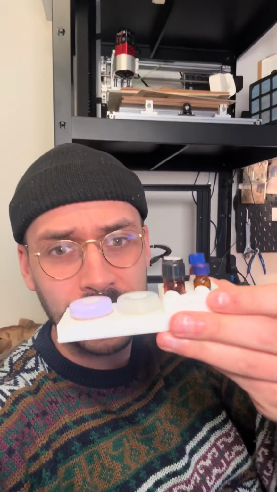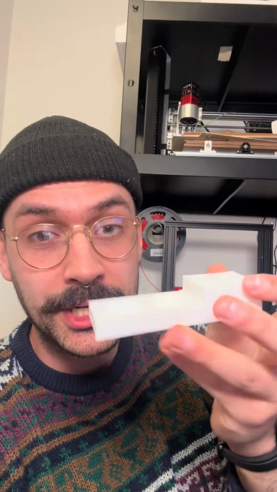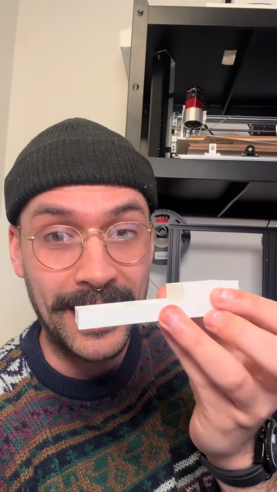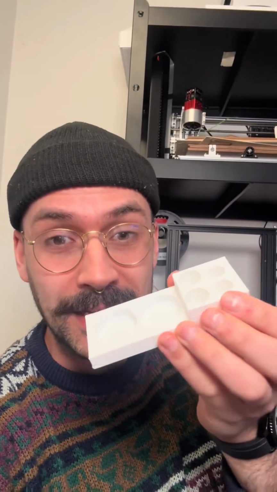Like this little caddy I showed you in my last video that holds all my watchmaking oils. Modeling this was very simple. It's literally just two rectangles beside each other here that I combined together. And then I used holes to cut the spaces for each individual oil.